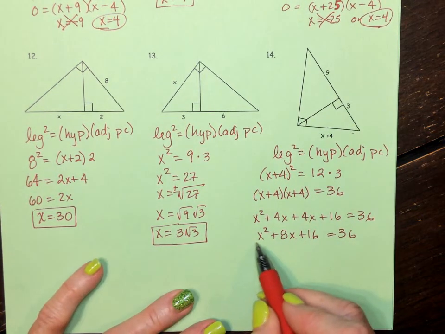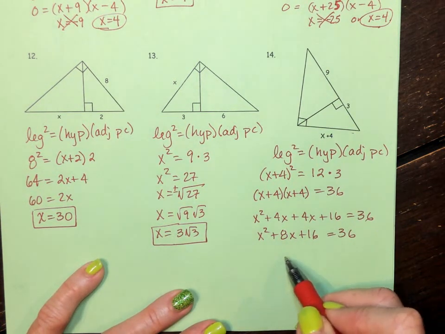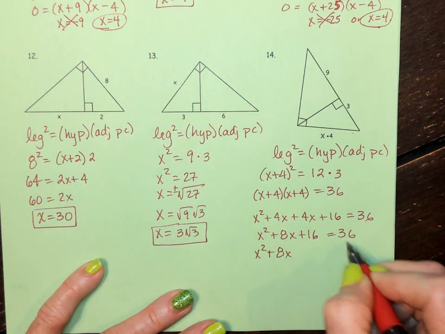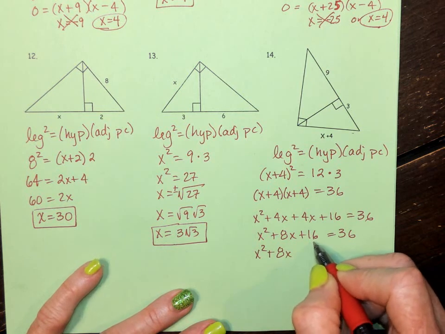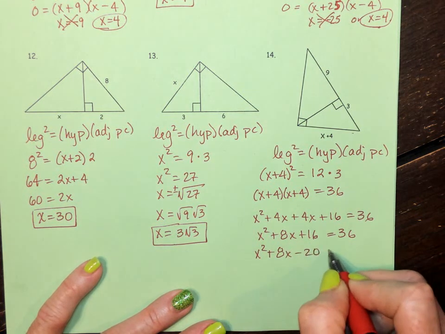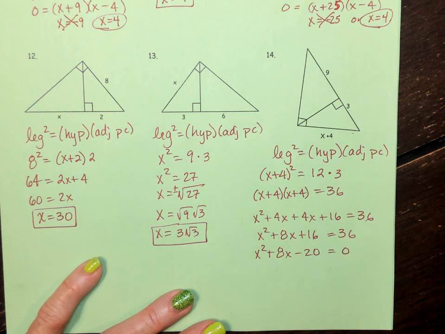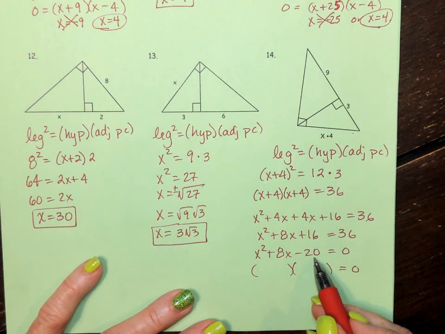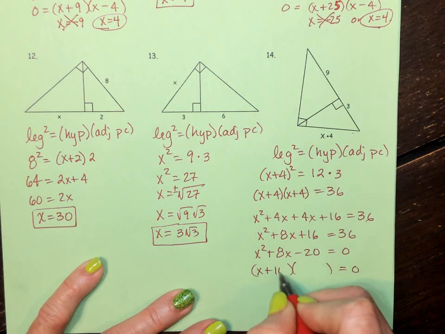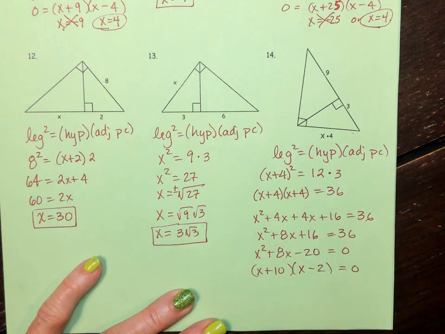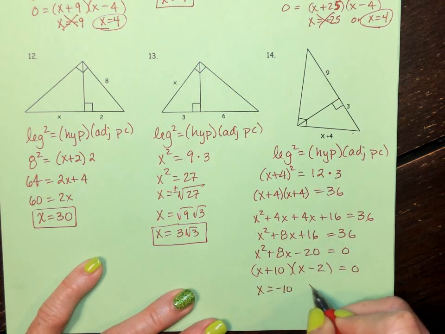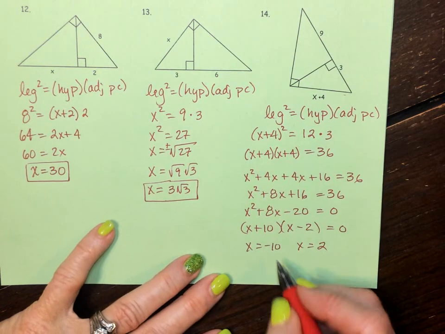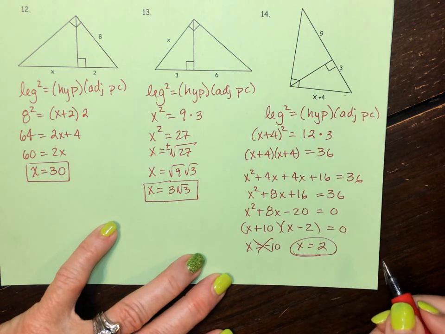Combine some like terms. Okay, we have an x squared, so we need to move everything to one side, so we get a 0 over here. We'll have x squared plus 8x. I'm going to minus a 36. 16 minus 36 is negative 20. Factor. Multiply to be negative 20. Add up to be an 8. That's a plus 10 and a minus 2. X is negative 10 or x is 2. This one's out. X is 2.